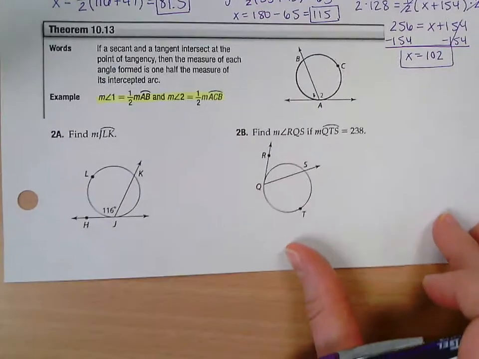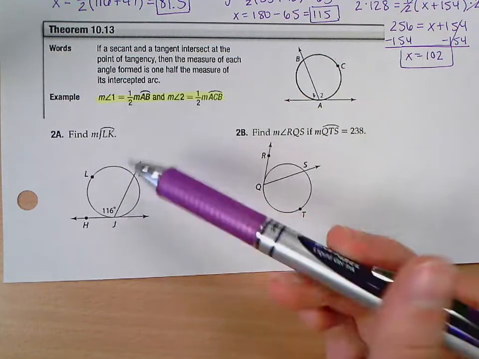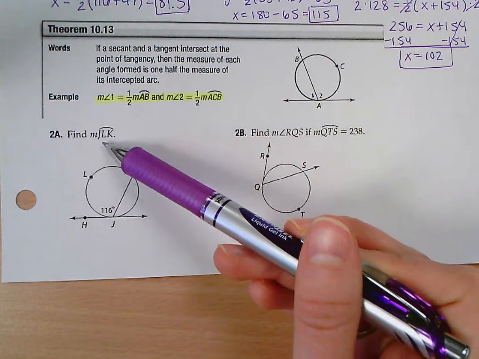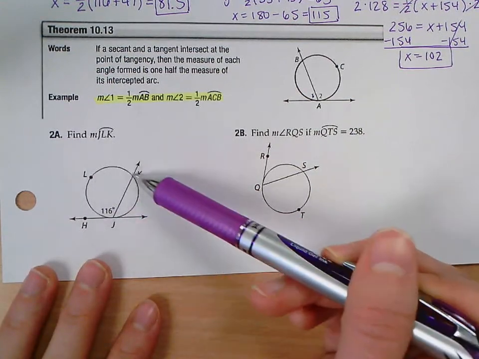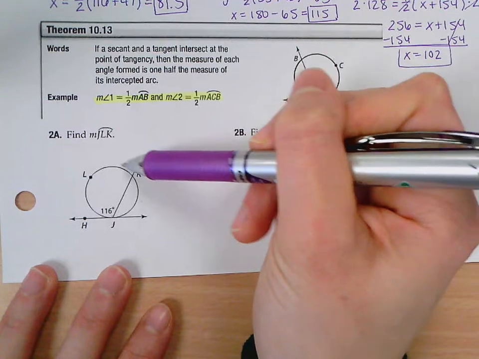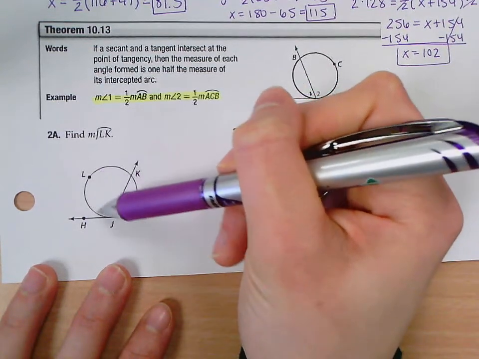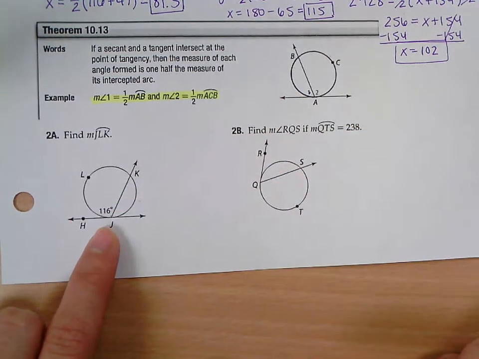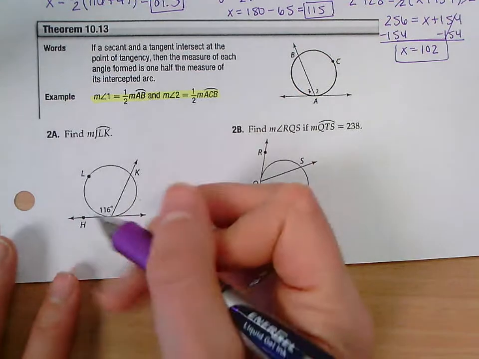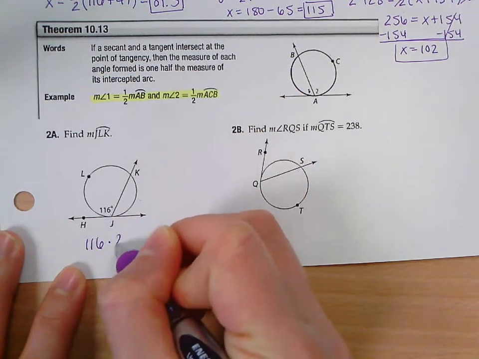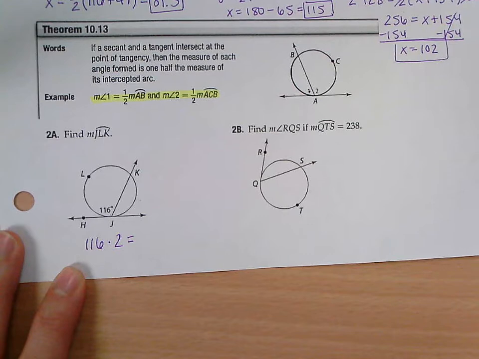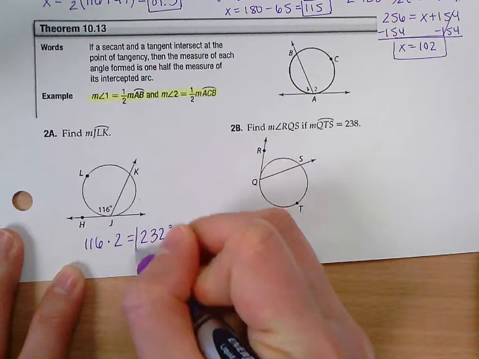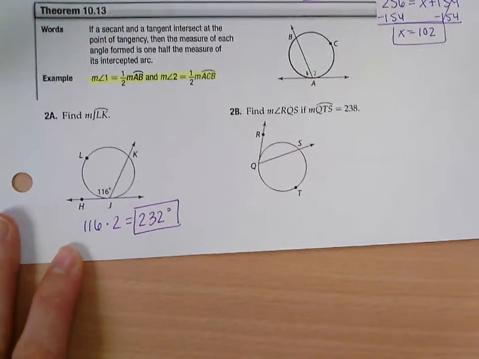So for the second set of examples here in 2A, we are given that angle measure, and we're trying to find the measure of arc JLK. So just make sure that you know which arc you're trying to find. I am trying to find that intercepted arc. So if the angle is 116, how would I find the arc? Multiply it by 2. So 116 multiplied by 2. The angle is half of the arc, so the arc is 232 degrees. Or if you just have 232, that's okay.